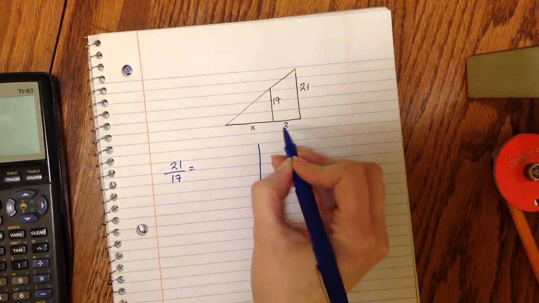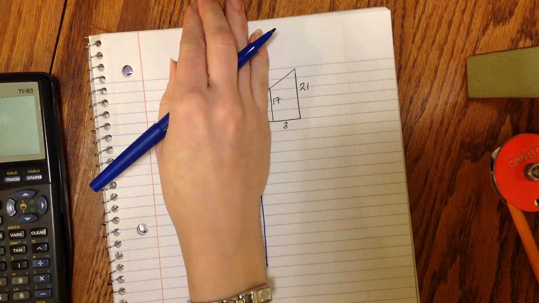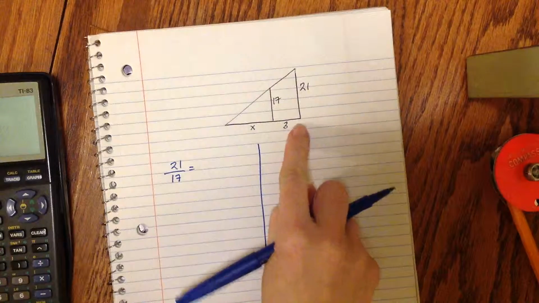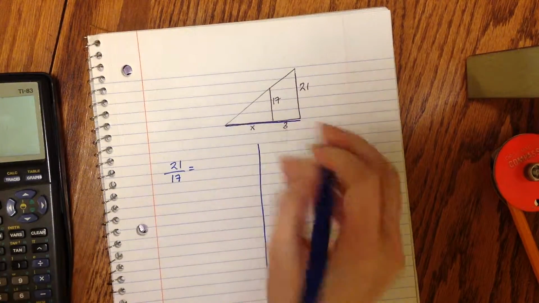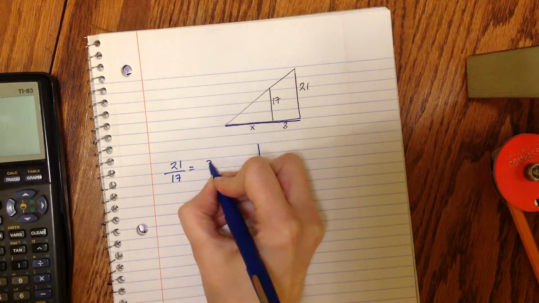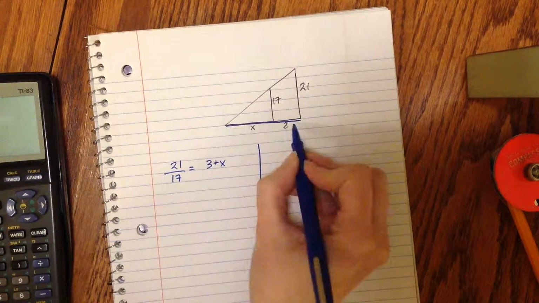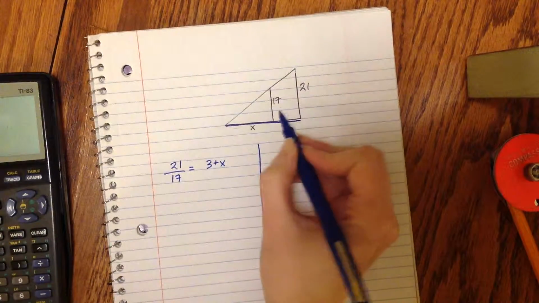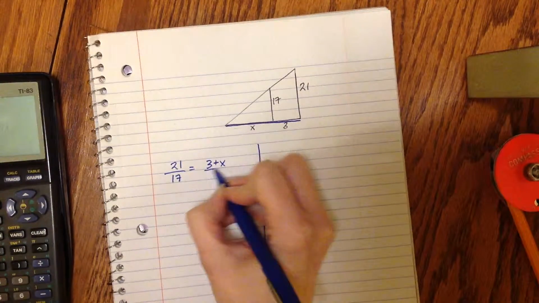And it's really tempting to just say 3. But really, that's not a triangle. That's a quadrilateral. So I have to go all the way from here all the way across, which means 3 plus something we don't know. That's x. So 3 plus x. Or you can write x plus 3. So this is the big part, length, height. Okay? So here's the small height, and the small length would be x.